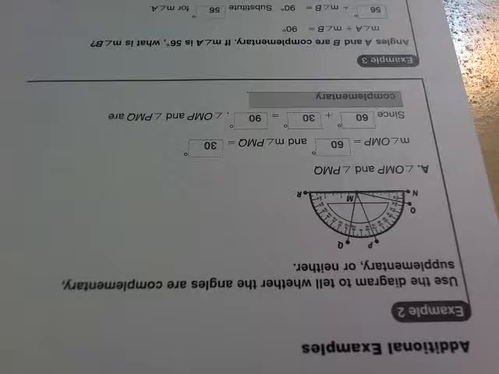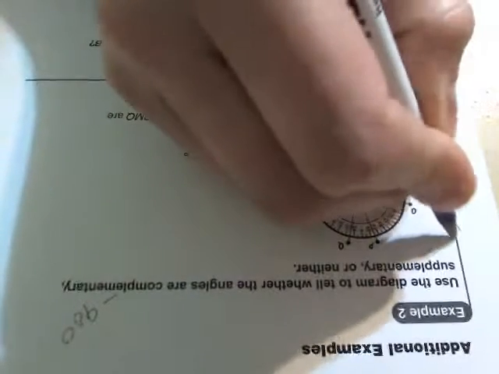Alright, let's go ahead and take a look at example number 2 here. In number 2, they're asking me to use the diagram to tell whether the angles are complementary, supplementary, or neither. So we have to remember what these terms mean here. Complementary refers to two angles whose sum is 90 degrees. Supplementary refers to two angles whose sum is 180 degrees. And neither is anything else. If it's not exactly 90 or not exactly 180, it fits into the other criterion there.